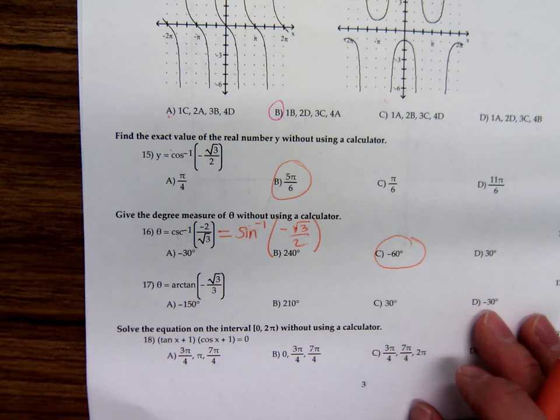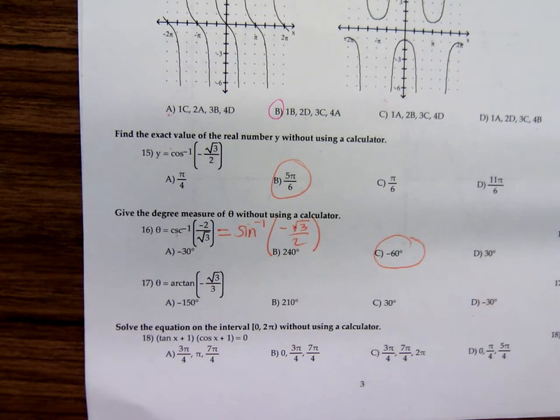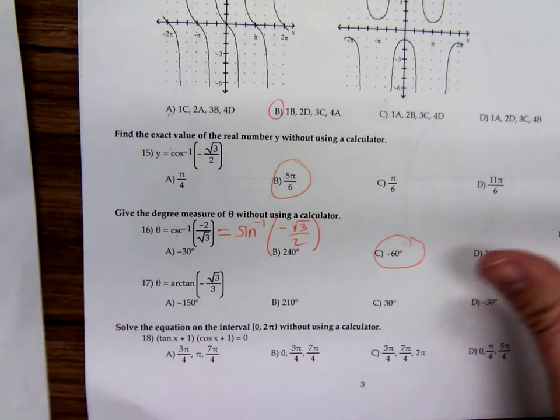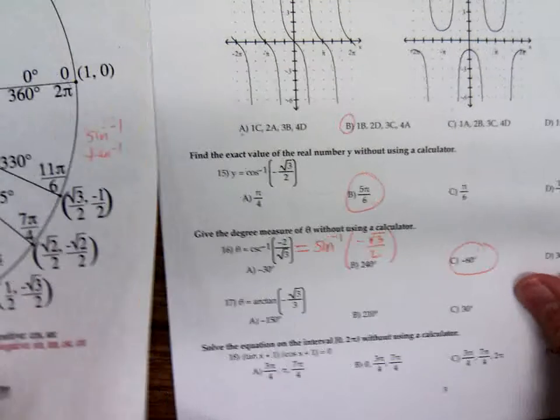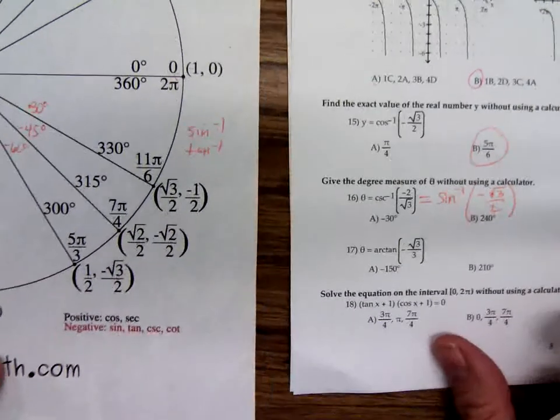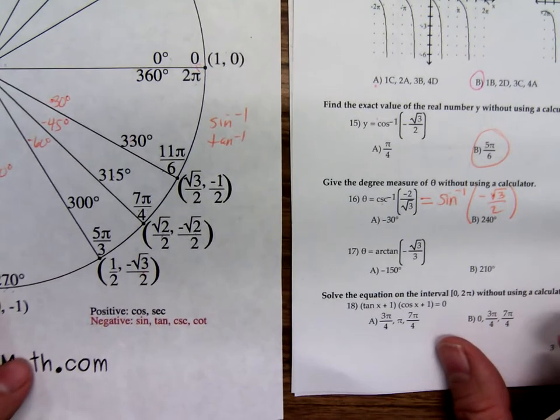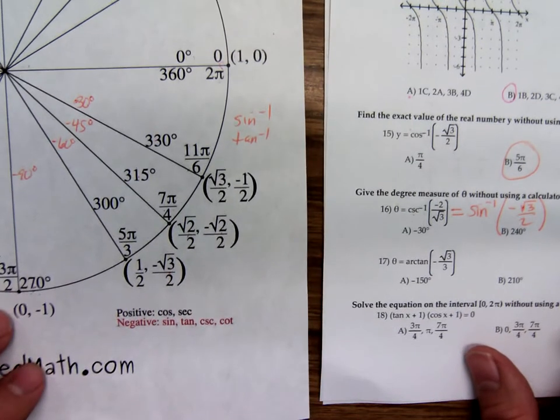Then you're going to do the same thing with number 17 using the same interval. It says arc tangent negative square root of 3 over 3.